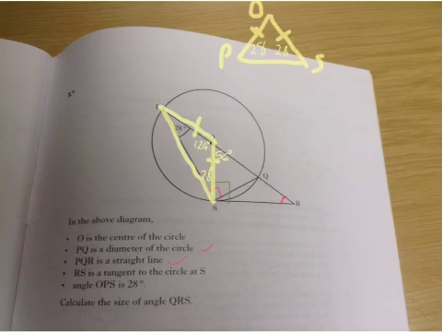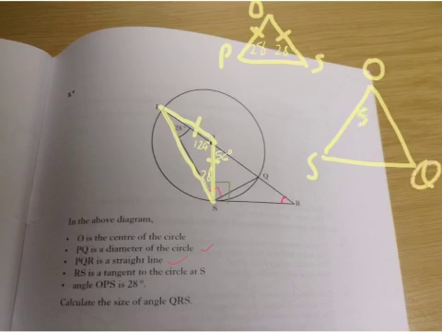Okay, so now let's look at this triangle here, OSQ. I'll just do a wee sketch again of OSQ. And I've got that this up here is 56 degrees. Once again, let's note that OS is the radius, OQ is the radius. That means that OS and OQ are the same length, which means that this angle here is going to be the same as this angle here. That's slightly different from the triangle OPS.